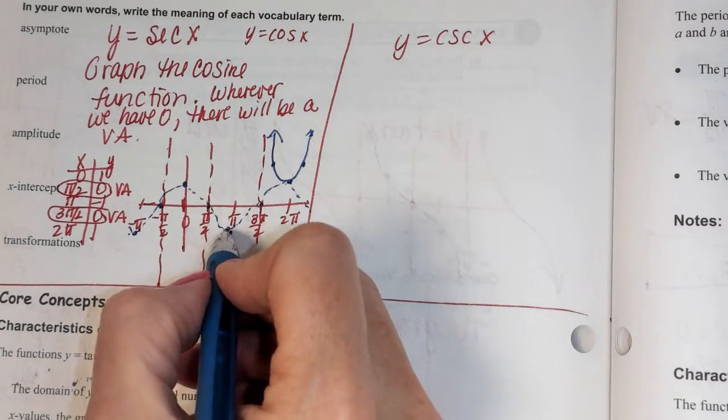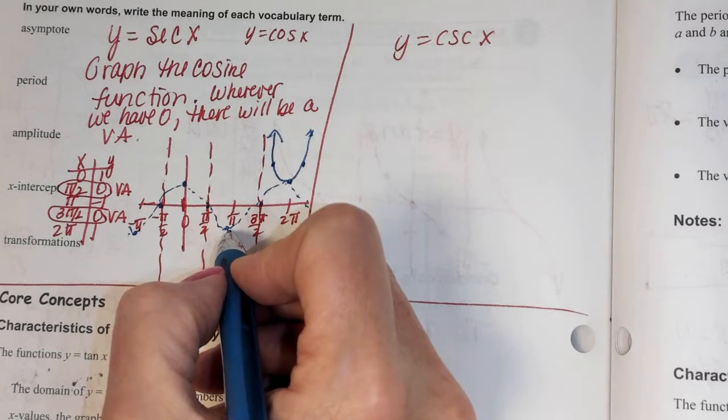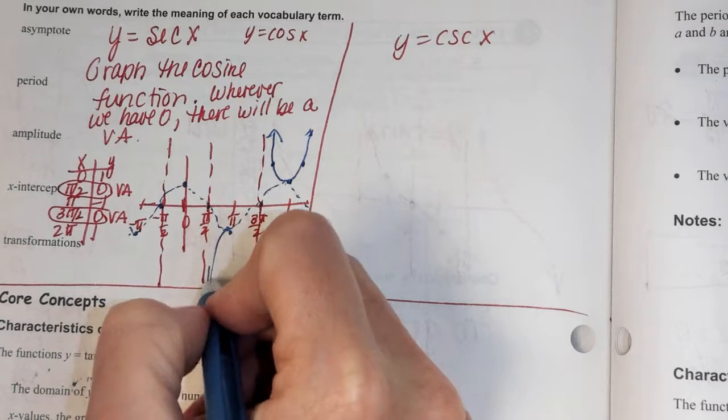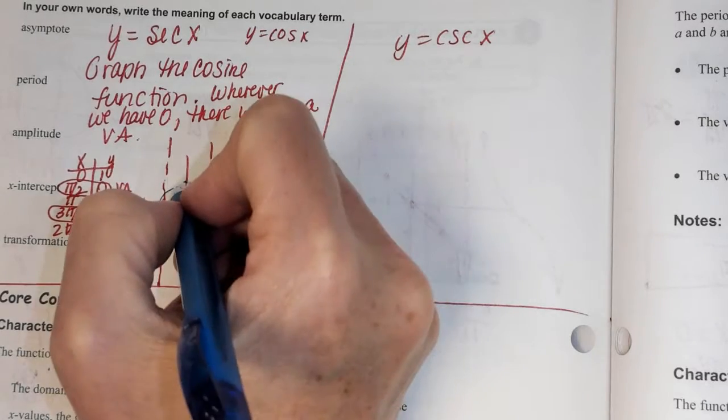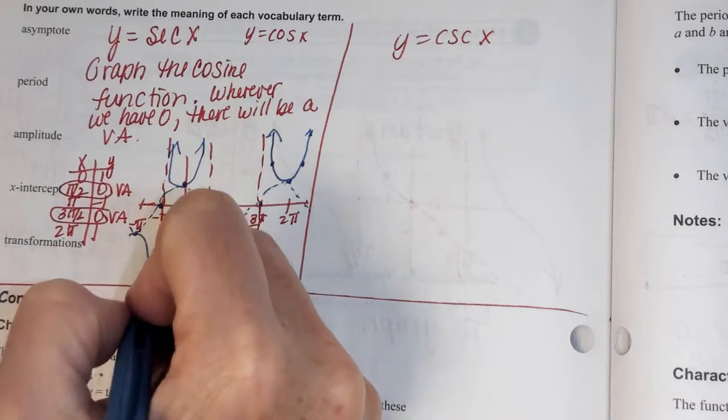What do you think it's going to look like right here? If this one goes up kind of like a parabola, what's this one going to do? Go down like a parabola. Right here, we're going to go up. And then right here, it would be down.